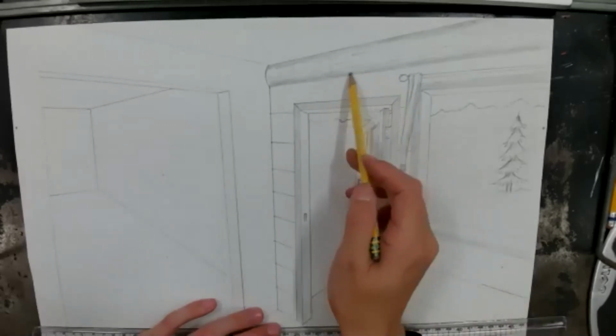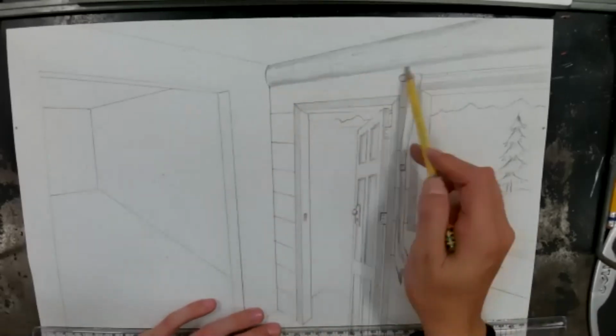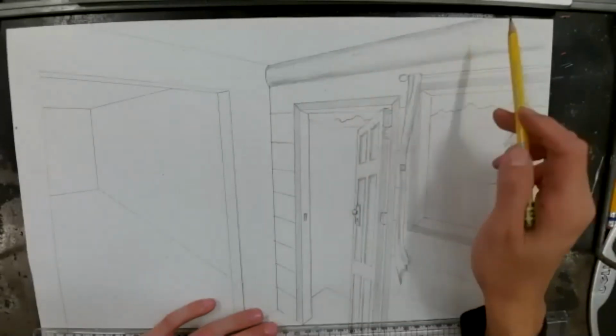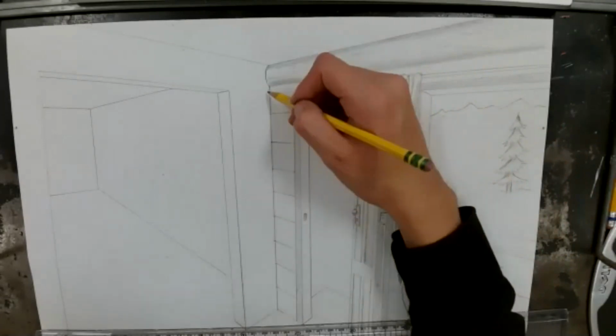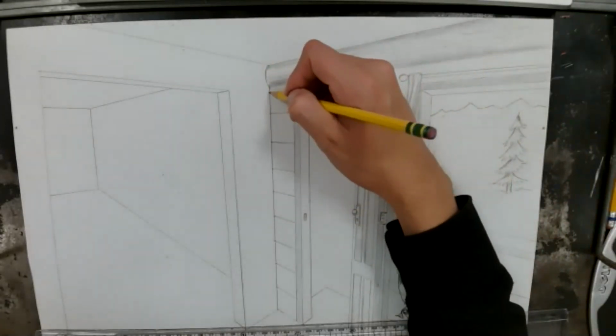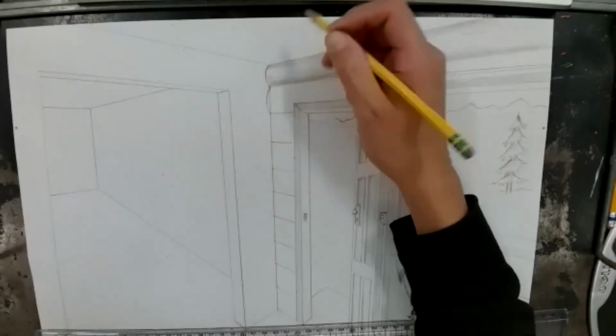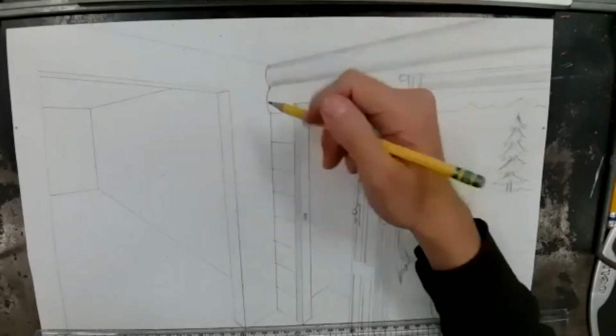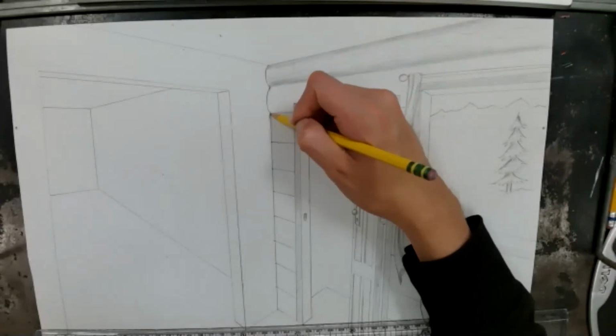So I should add a little bit more value so it looks like it's round. It's going round. So I'm adding a little bit more value. So I'm rounding it out. Don't forget to round and erase the lines so that you can see that it's a log.